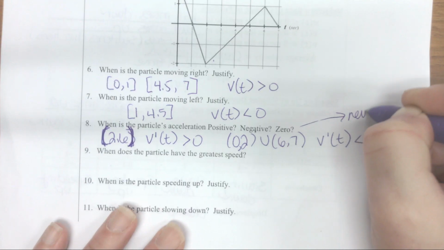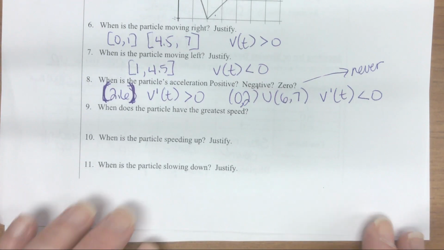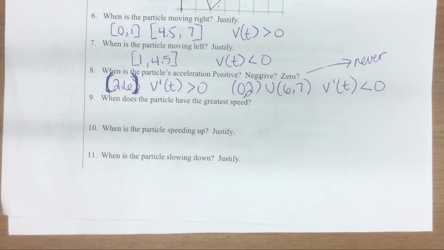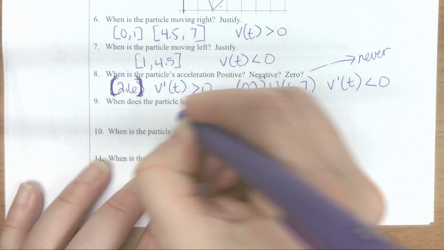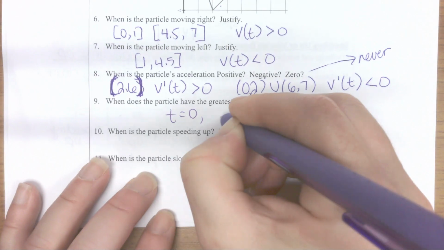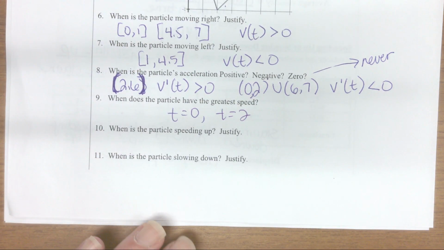Number 9, when does the particle have the greatest speed? Remember, the greatest speed is the absolute value of the velocity. So you're looking for the one furthest from the x-axis. So at 0 and at 2. Oh, this is a good question. This is hard to see. Okay, in my head, guys, I have to even keep this straight.